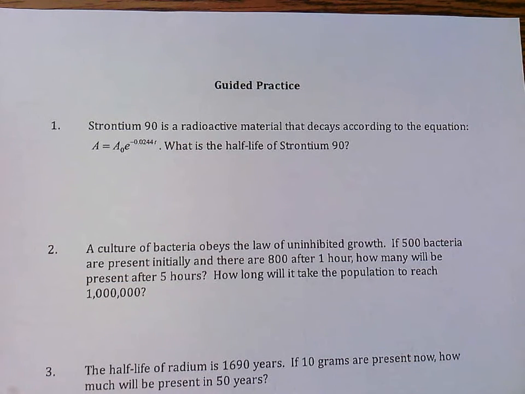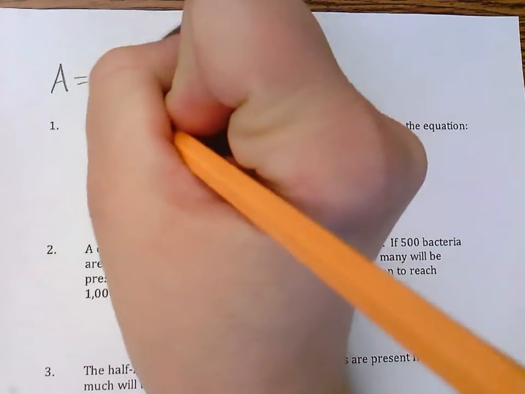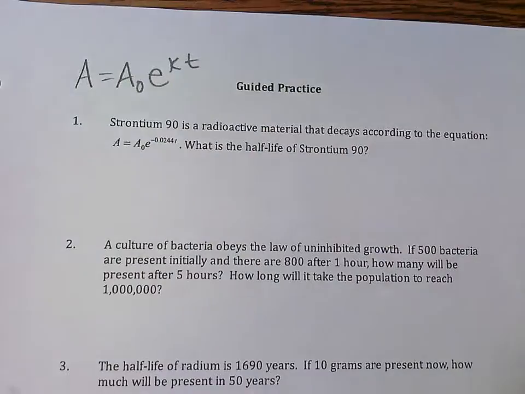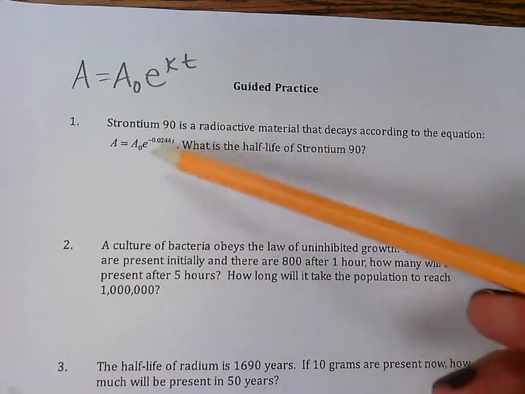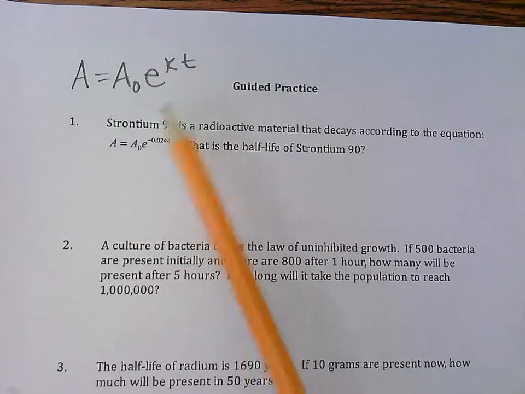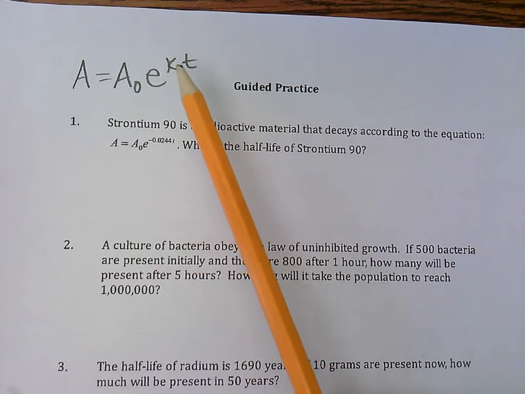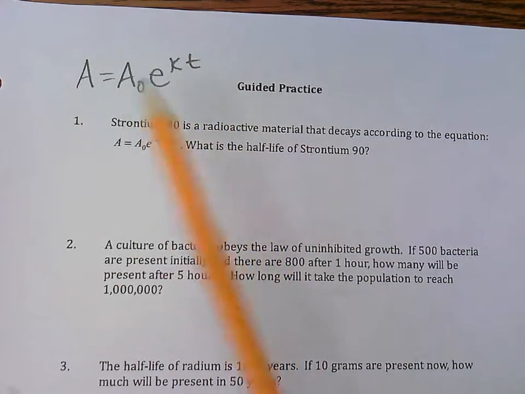Practice 121. It's right after what we did yesterday. Okay, so the formula that you'll get on your test is this one. A equals A sub 0 e to the kt. That's the formula you're going to use on 1, 2, and 3. So we're either solving for the k value or we're solving for t, most likely. You have to know how to use the formula to help you.